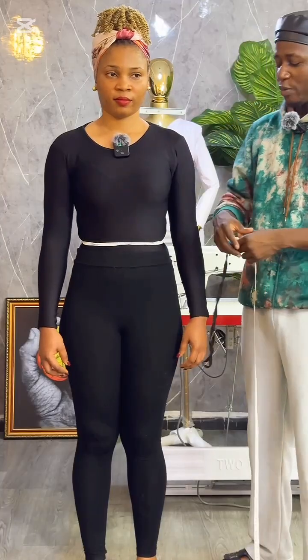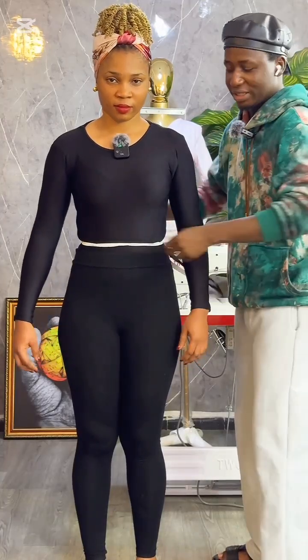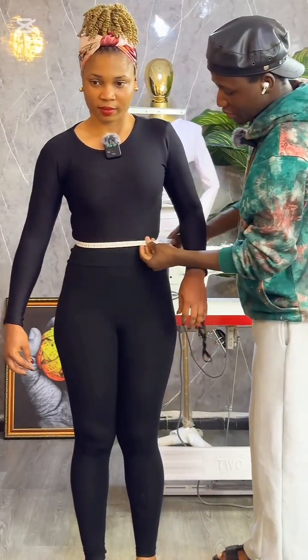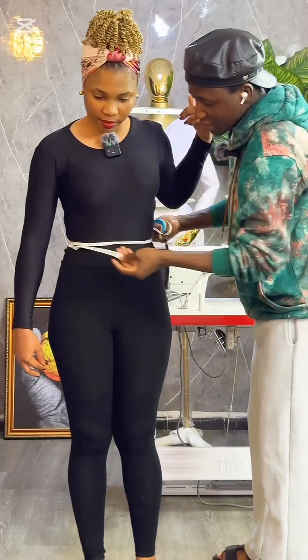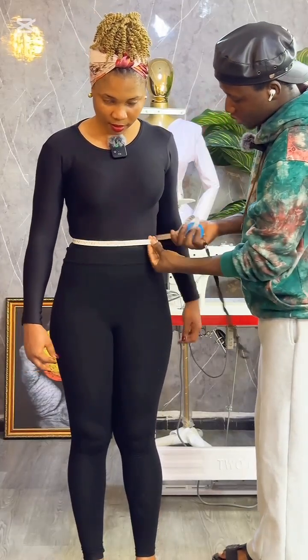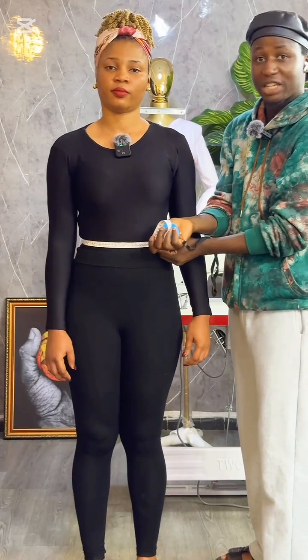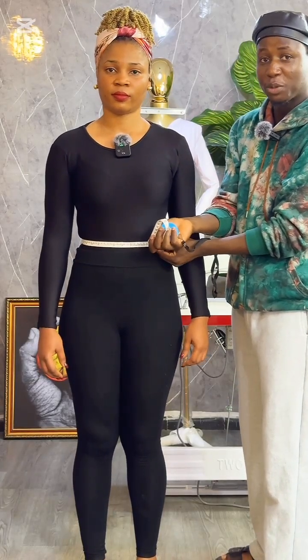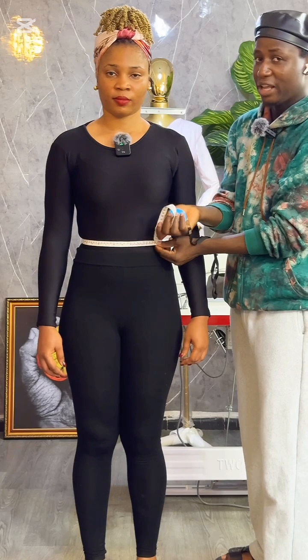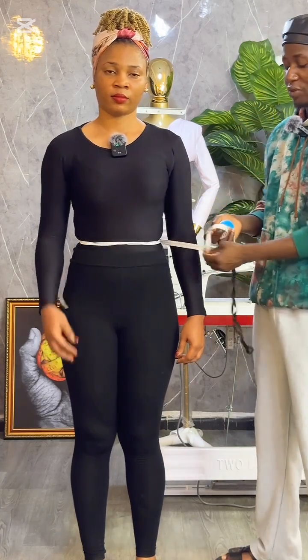Okay, now we come to the waist measurement. The waist measurement is 29. This is 29 with the ease allowance. Her waist measurement is 29. So we have gotten the round measurement of the waist.